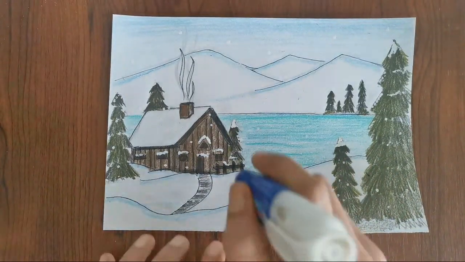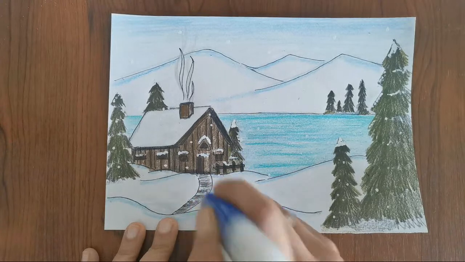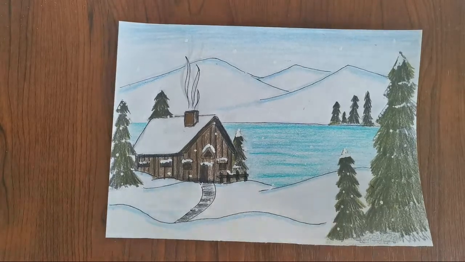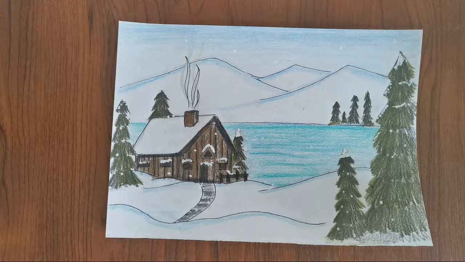All right, so that's it. Yes, our picture is completed. If you have done it properly, just don't forget to share with me, and I hope you like it and hope you are able to do it properly as well. Okay, so some final touch-ups and all we can do.